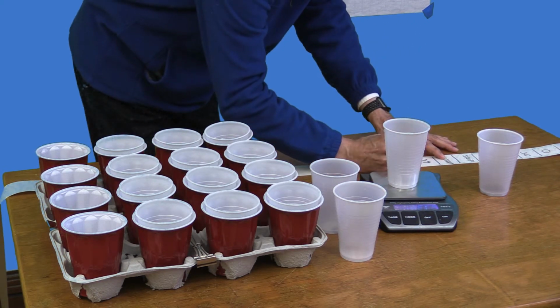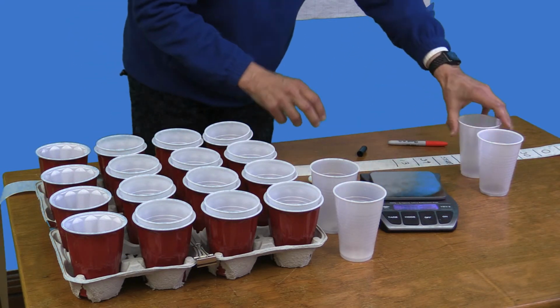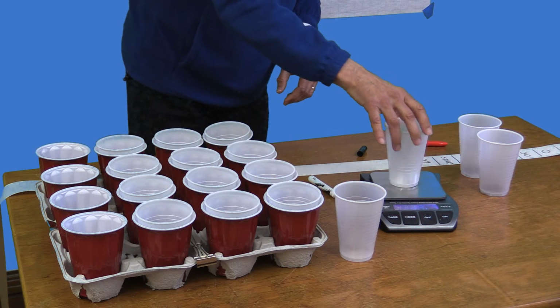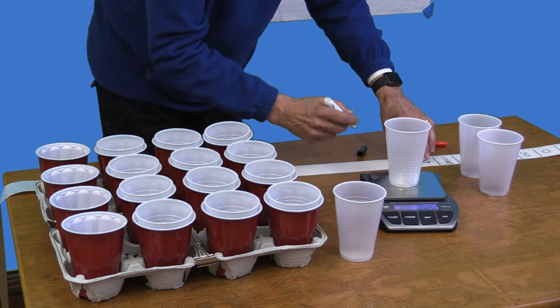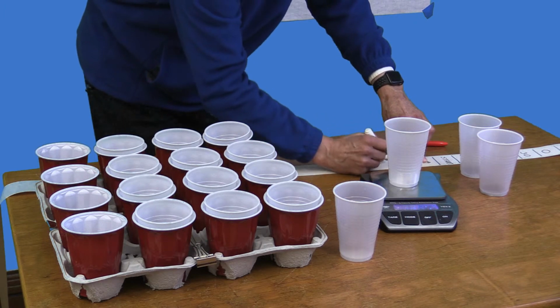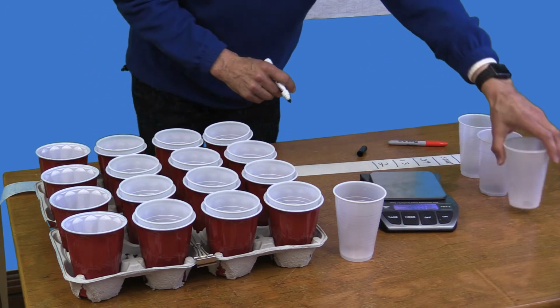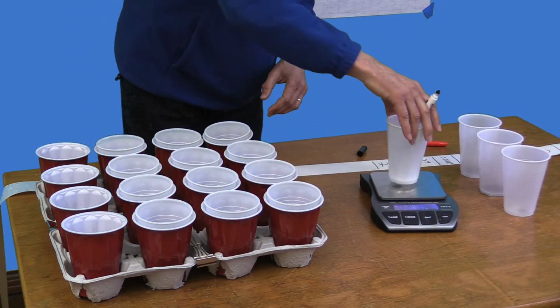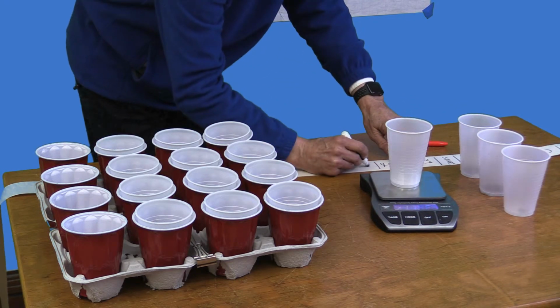That's 13 grams. That's 2 grams. And 1 gram.